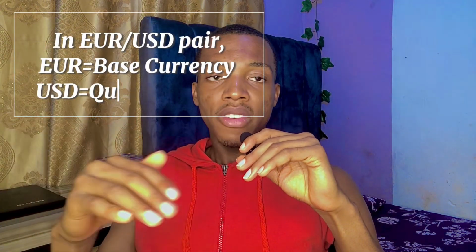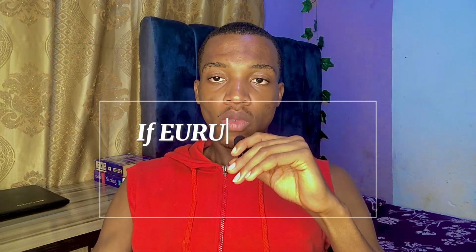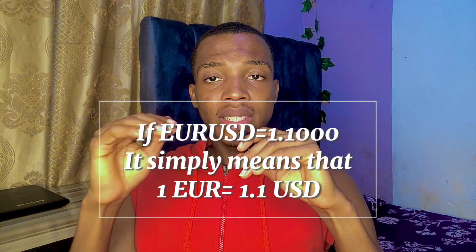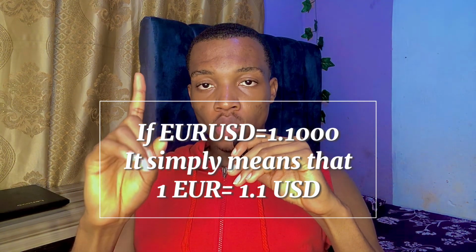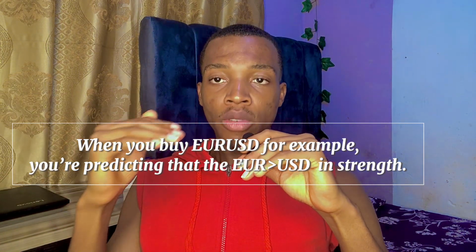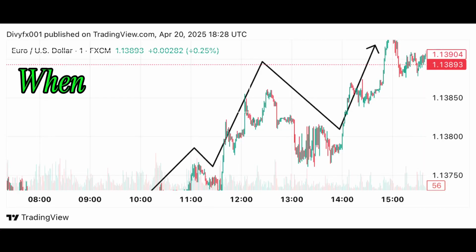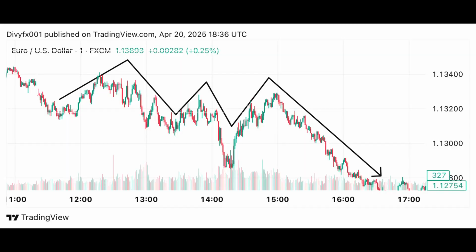So, for example, if you have Euro USD, Euro is called the base, while USD is called what? The quote. Am I making sense? So if Euro USD is equal to 1.1000, it simply means that 1 Euro is worth $1.1. Now the zeros after the decimal are insignificant. Mathematics knowledge. So when you're buying Euro USD, you are basically saying that you expect the euro to strengthen against the dollar. You get? But when you sell, you are expecting the opposite.